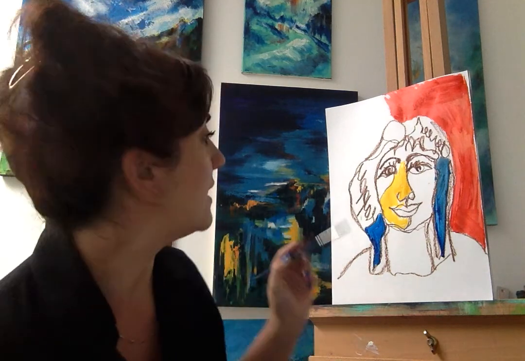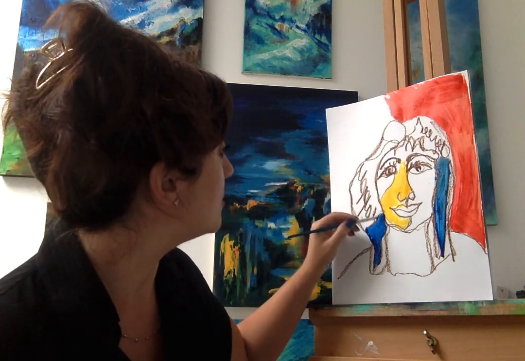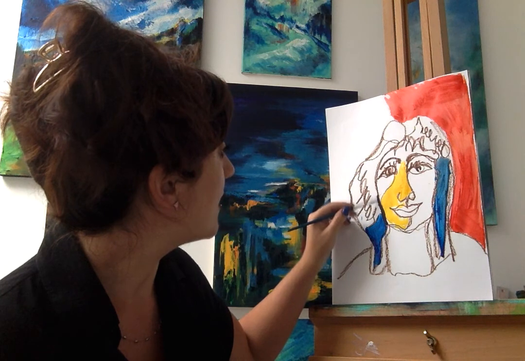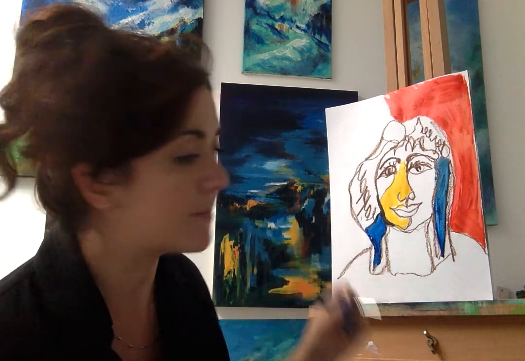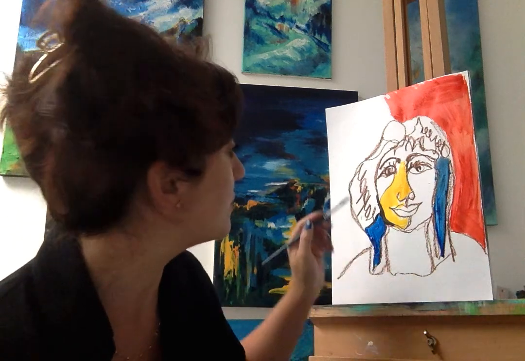So once I've filled in all of those shapes, that's when I can then get a smaller paintbrush and use this with some black paint to really enjoy outlining those lines again, because they may have got a little lost as you've been adding your colours.